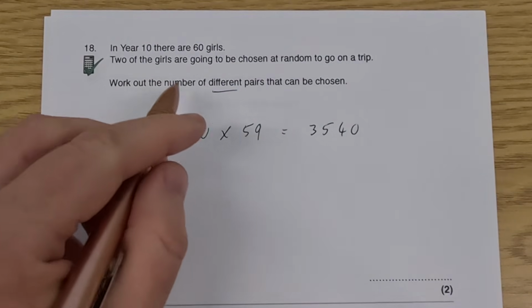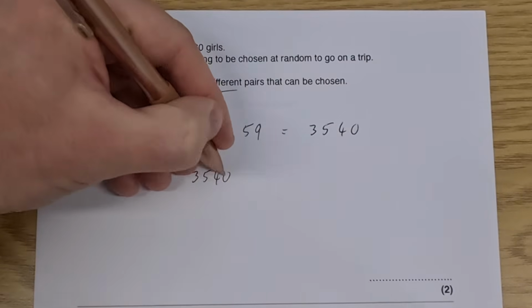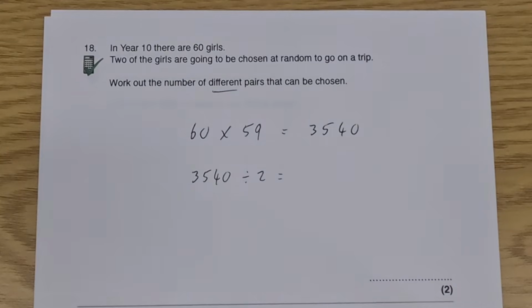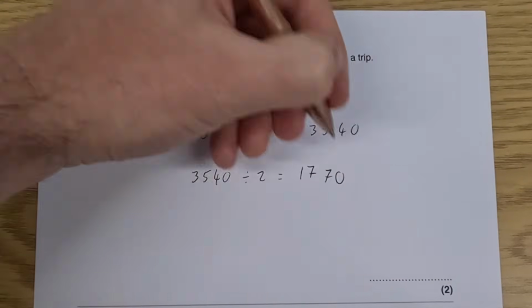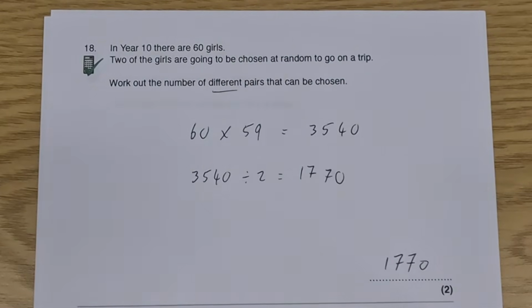Because we're asked to work out the total number of different pairs that can be picked, we're going to do the 3,540 and divide that by 2, because that will get rid of the duplicates. If we divide by 2, we get 1,770. So that means there's 1,770 different pairs of students that can be picked. And that's it.